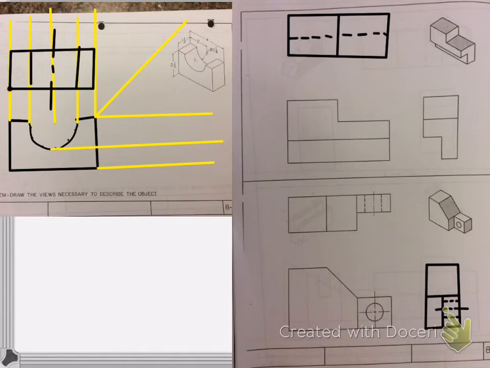So if I go to get rid of some of this, gotta get rid of those. Drawing on the iPad is actually kind of fun, but a little difficult. And there's the top view. Now let's do the right view. Again, we project wherever they hit, and we go down. Kind of like that.